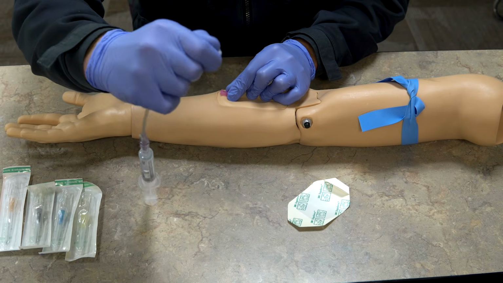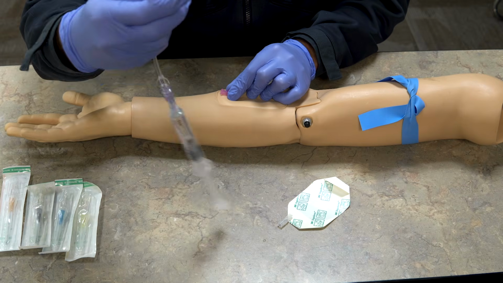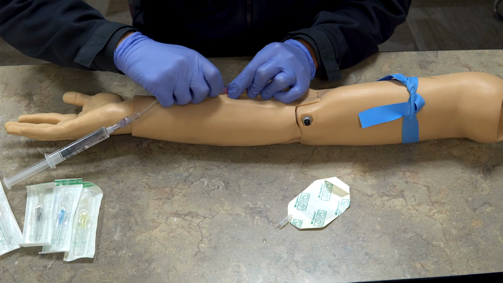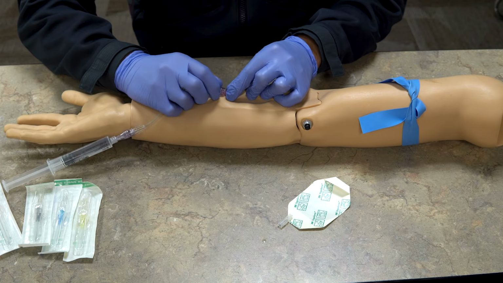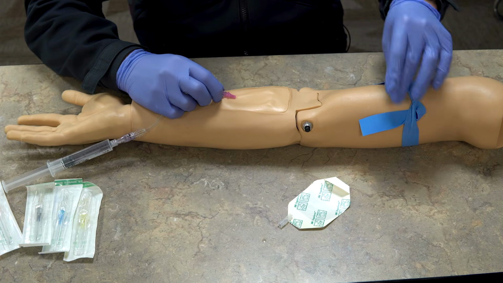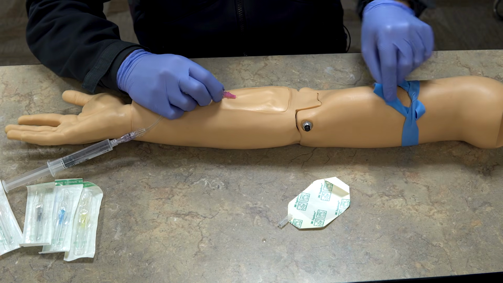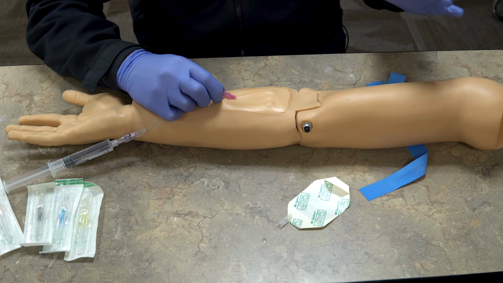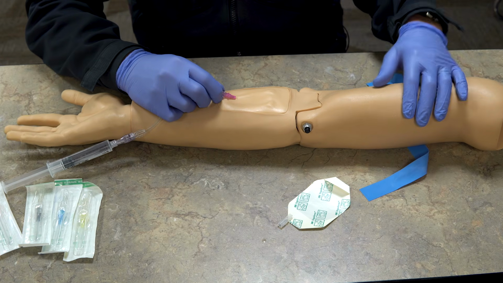Next step is I'm going to take my saline here, and I'm going to insert that and tighten the luer lock down. And now I can stop holding tamponade, and I just hold that in place. Come back to the tourniquet and pull the tourniquet off, and that's going to restore all the normal blood flow to this arm.